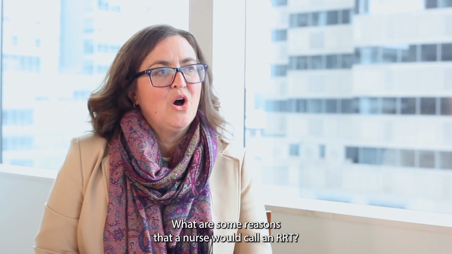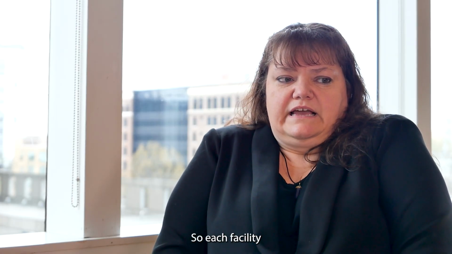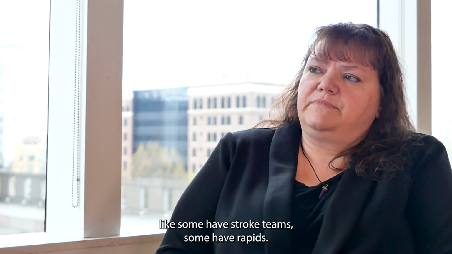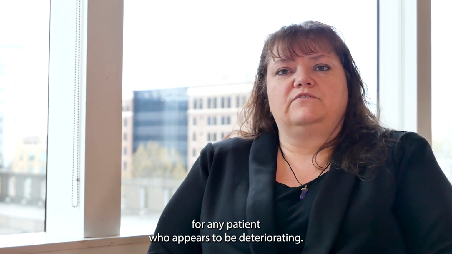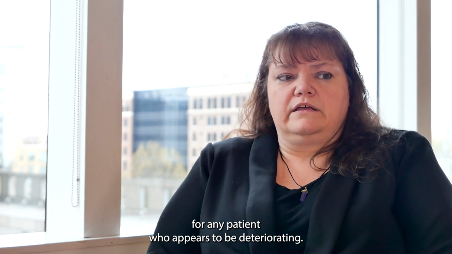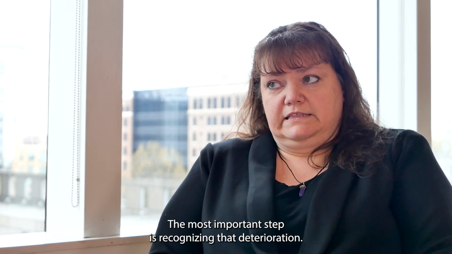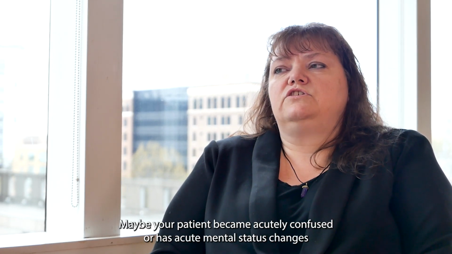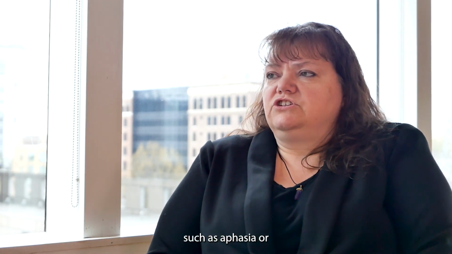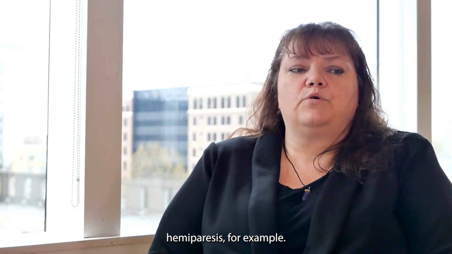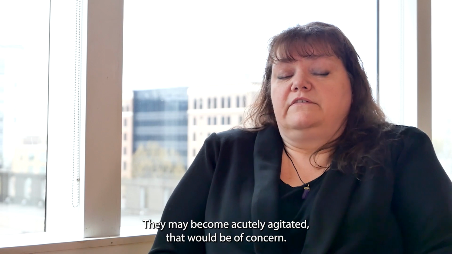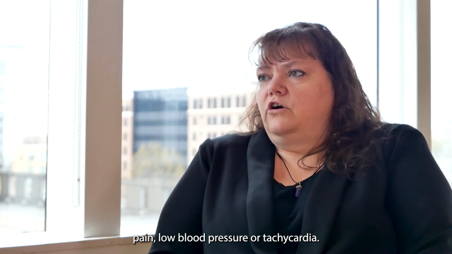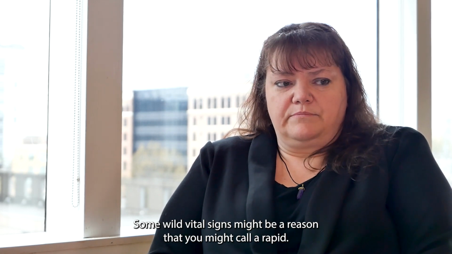What are some reasons that a nurse would call an RRT? So each facility has a different set of reasons why they would call certain codes, like some have stroke teams, some have rapids. In general, a rapid response can be called for any patient who appears to be deteriorating. And the most important step is recognizing that deterioration. So some of the reasons might be an altered mental status. Maybe your patient became acutely confused or has acute mental status changes, such as aphasia or hemiparesis, for example. They may become acutely agitated. That would be of concern. They may be dyspneic or short of breath, chest pain, low blood pressure or tachycardia, like some wild vital signs might be a reason that you might call a rapid.